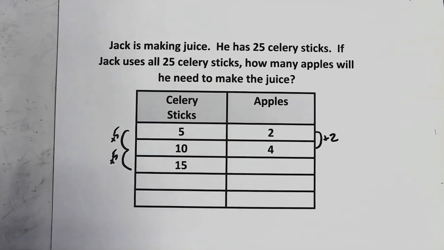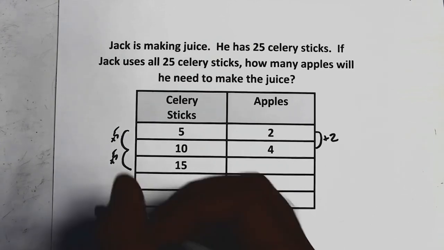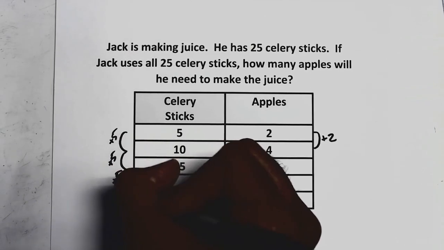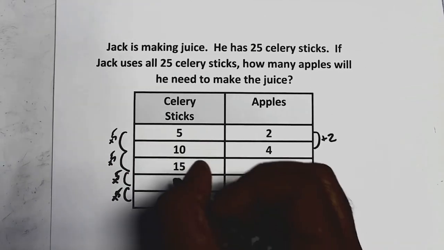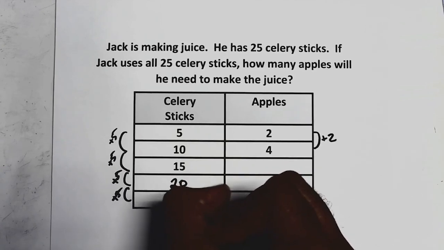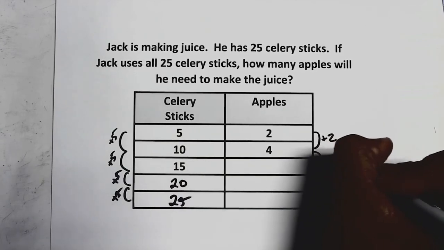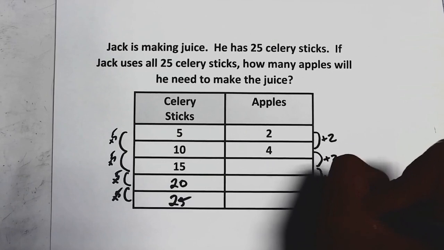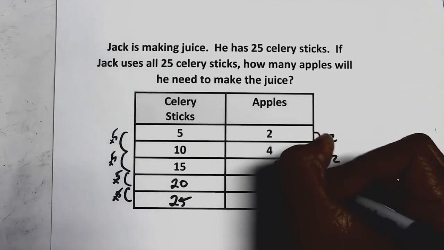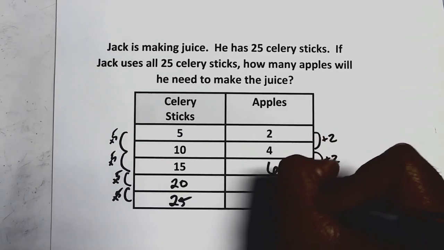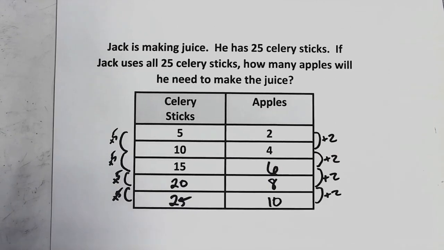If we continue this pattern, what would our table look like? Well, it should look like this. I'm adding 5, adding 5, so adding 2, adding 2, adding 2. So our table should look like this. How can we use this information to help us with our graph?